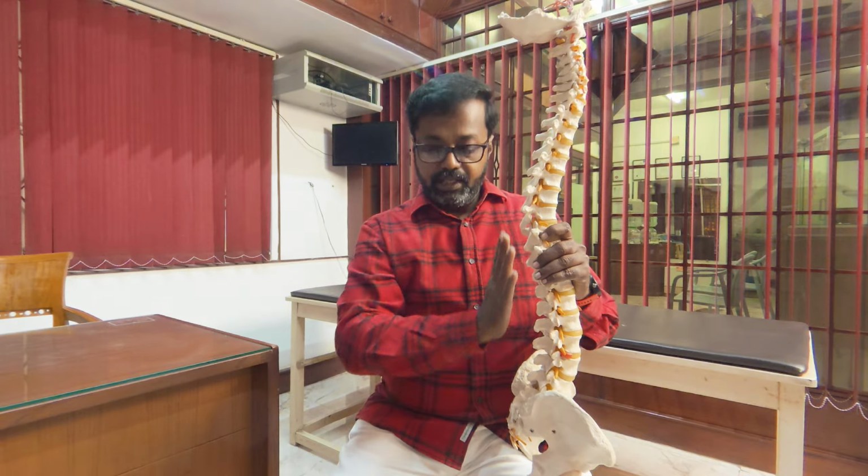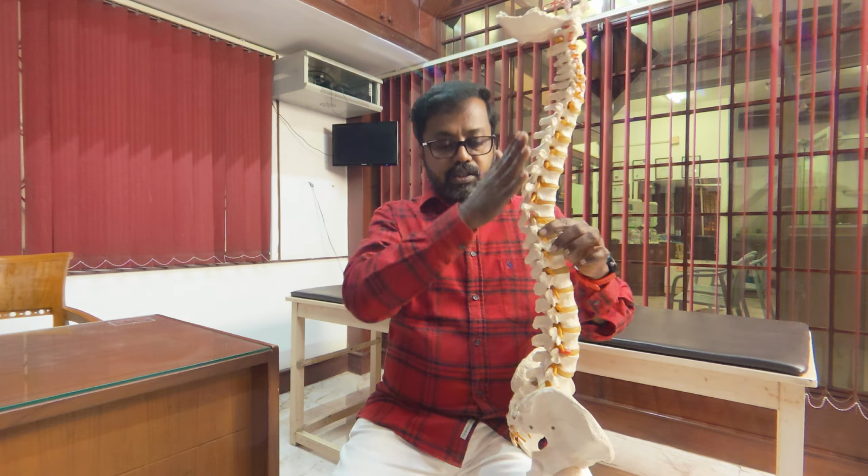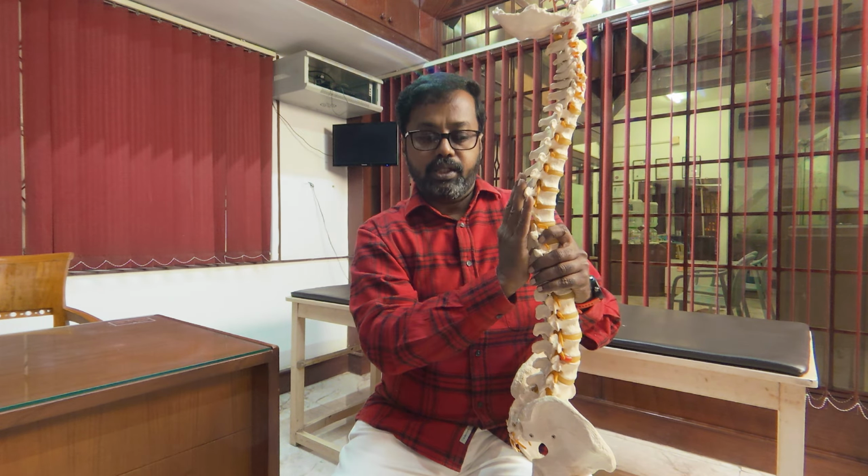Today we are going to see about the lumbar spine, the lowermost part of the spine, and then the sacrum. As I told you in earlier episodes, this is your cervical, thoracic and lumbar spine, and the curves you see here are called primary curves. This is the cervical lordosis, thoracic kyphosis, and again a lumbar lordosis.